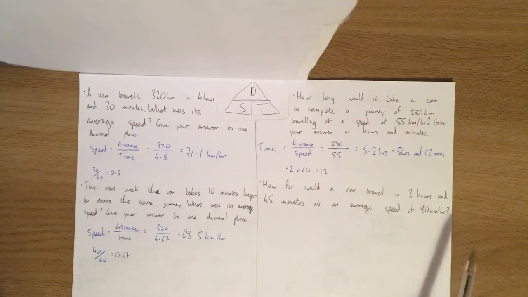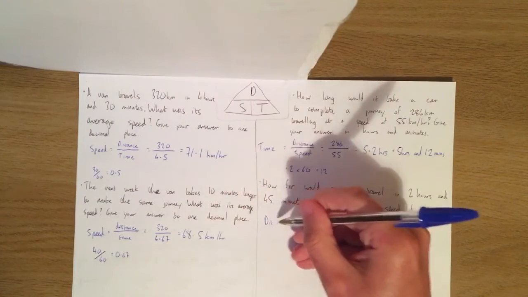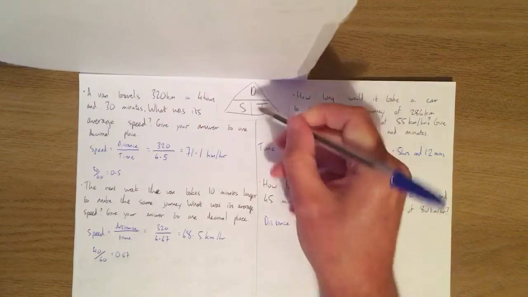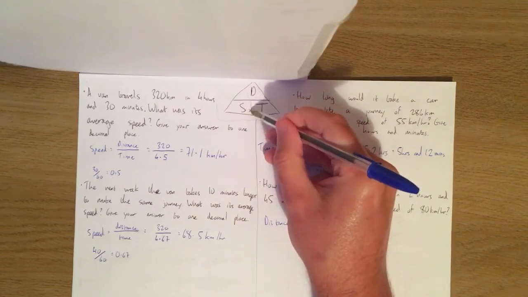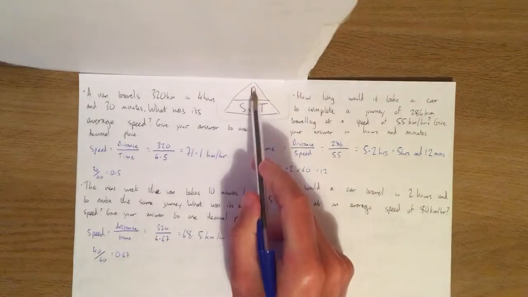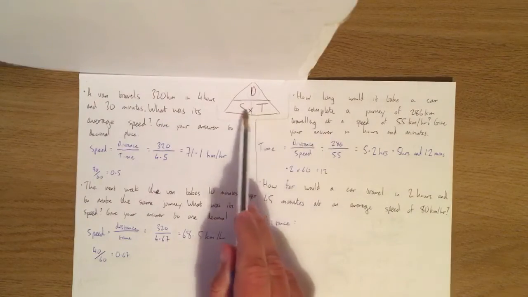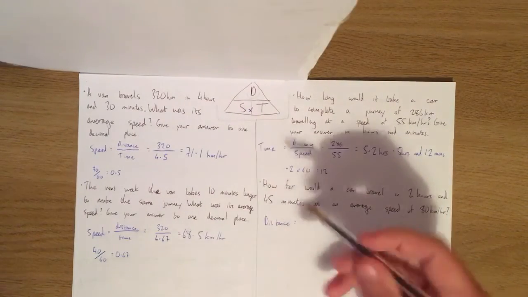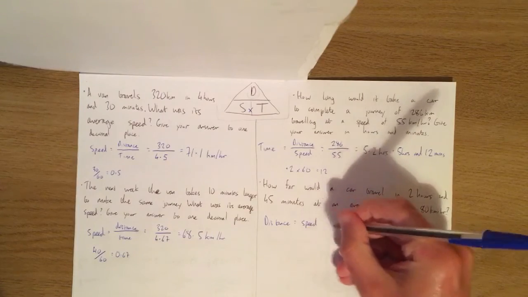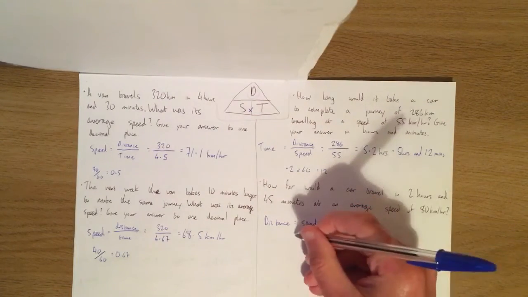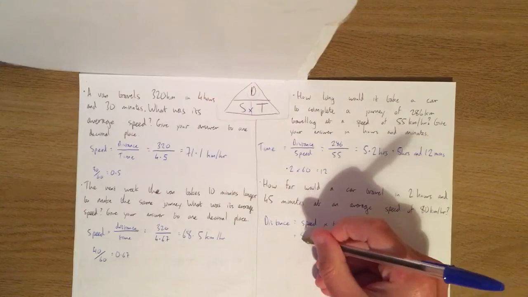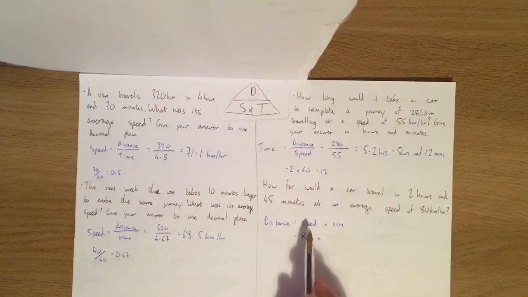Last example then I'm going to do: how far would a car travel in 2 hours and 45 minutes at an average speed of 80 kilometers per hour? So how far, this is looking for distance. Distance is equal to speed multiplied by time. The other ones are more obvious because they're over, and over means divide, but when you're looking for distance, these two are on the same level: speed multiplied by time gives you distance. So speed in this question is 80 multiplied by time.